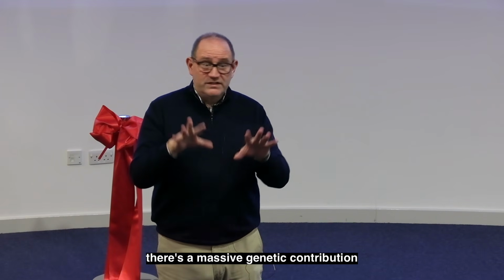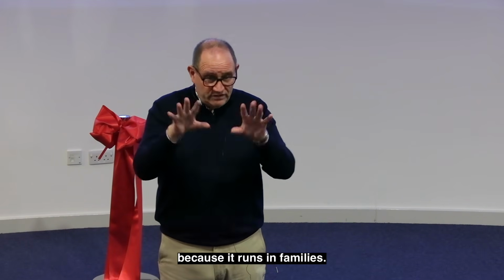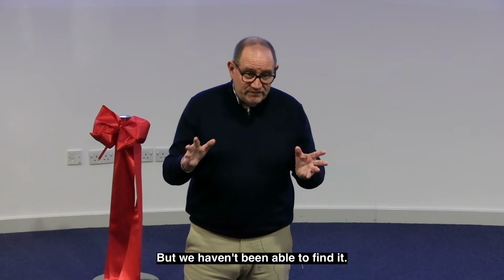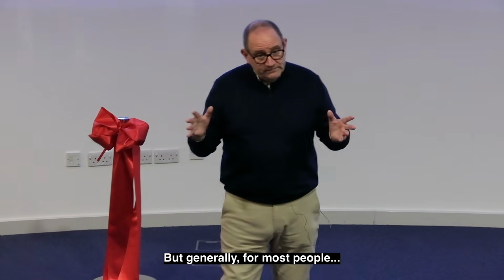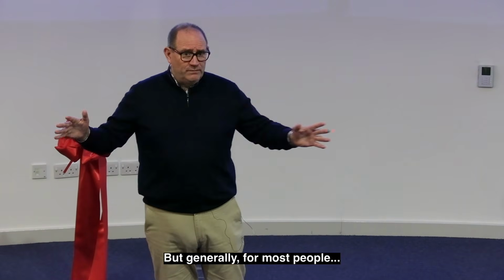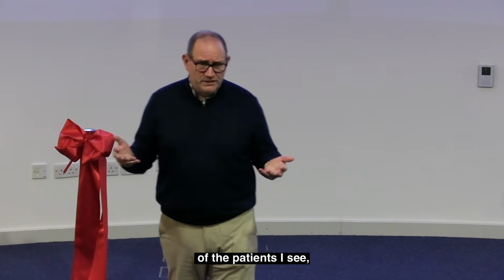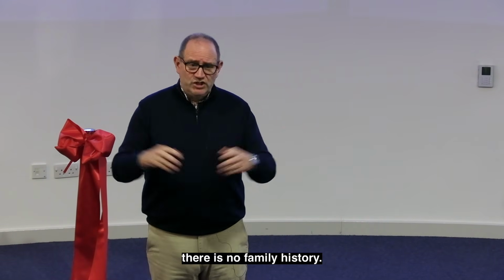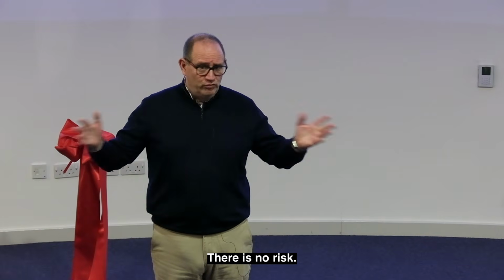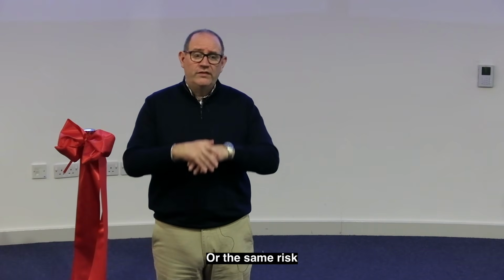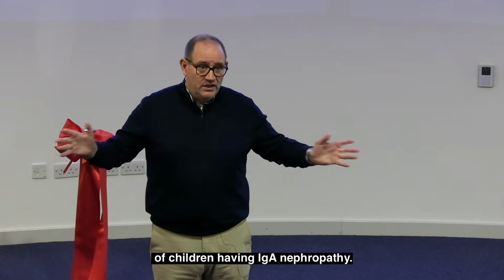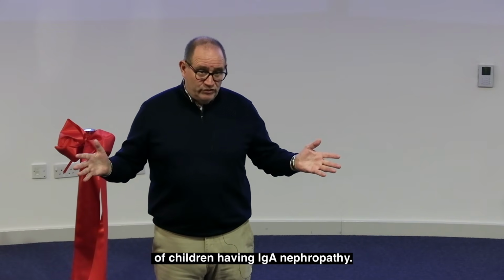And there you would imagine there's a massive genetic contribution because it runs in families, but we haven't been able to find it. But generally, for most people, so for 95% plus of the patients I see, there is no family history, there is no risk, or the same risk as the general population of children having IgA nephropathy.